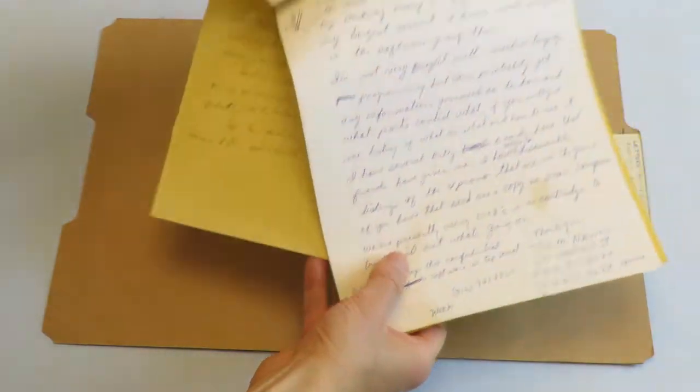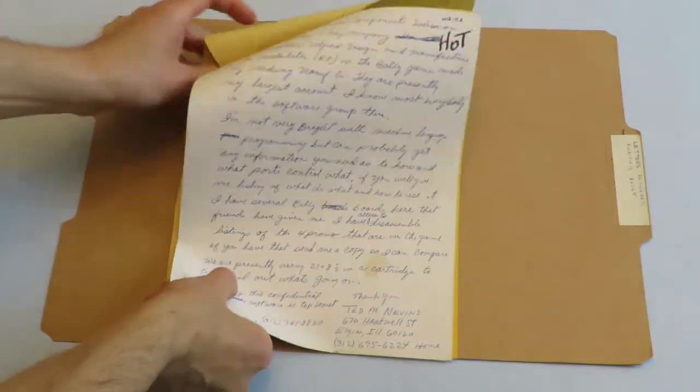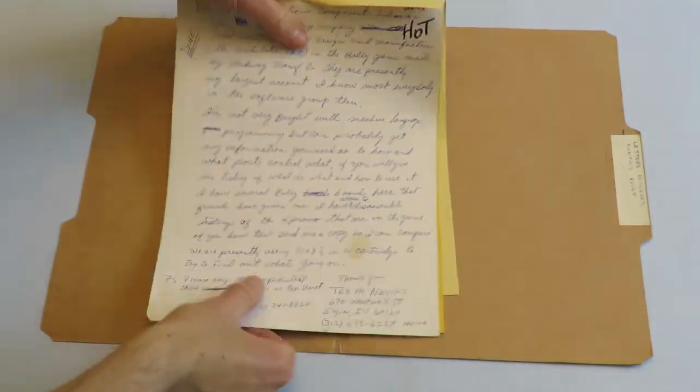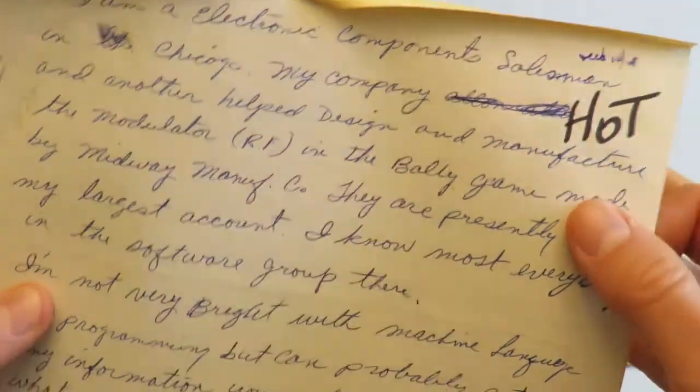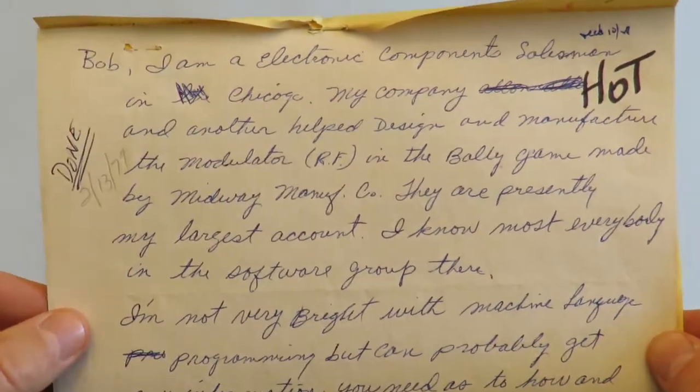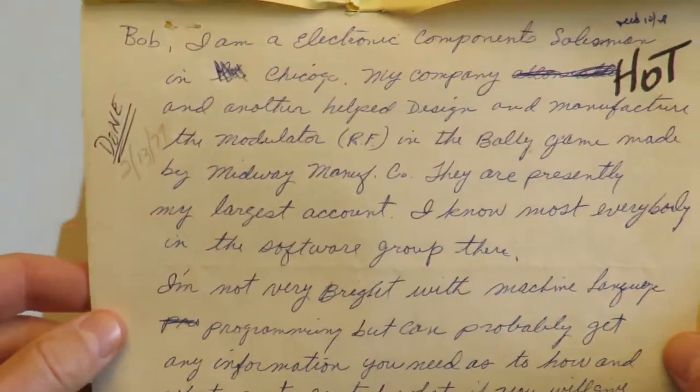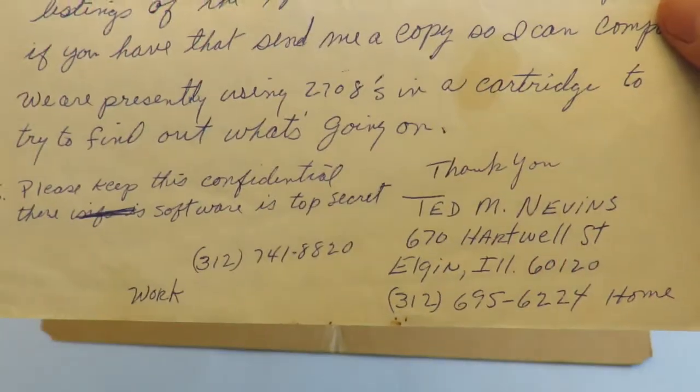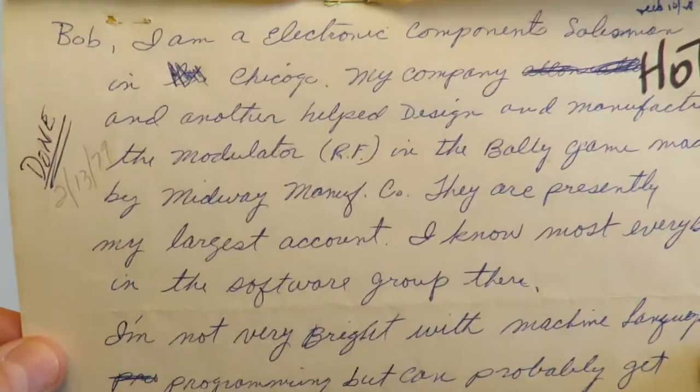I'm going to read this to you because I think it's interesting, and if I think it's interesting, it's going to be put in here. He has it labeled, as I said, hot, and that meant he thought it was interesting enough that he wanted to reply right away. I don't remember reading about this in the newsletter, but it might have been. So we have this person here, Ted Nevins, and he says, "Bob, I'm a component salesman.